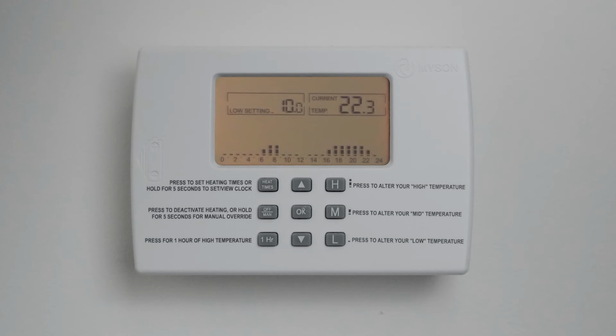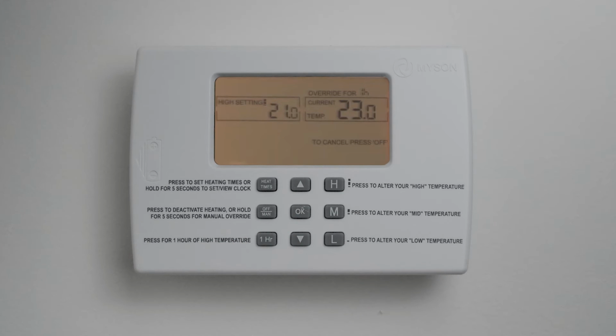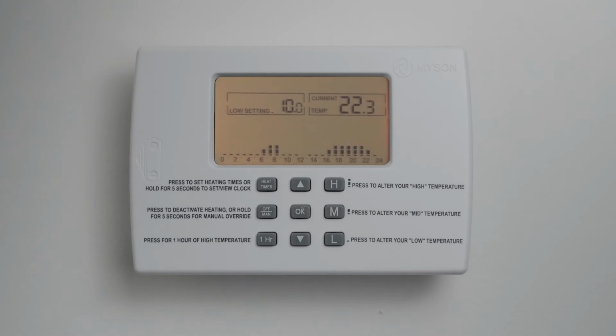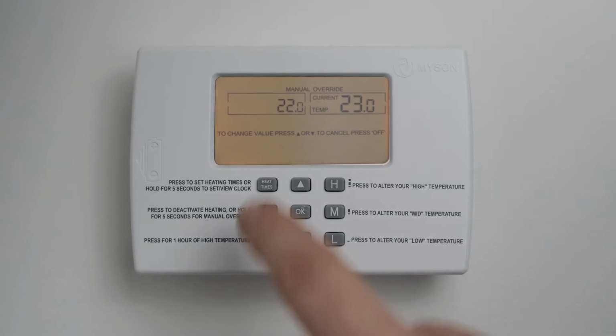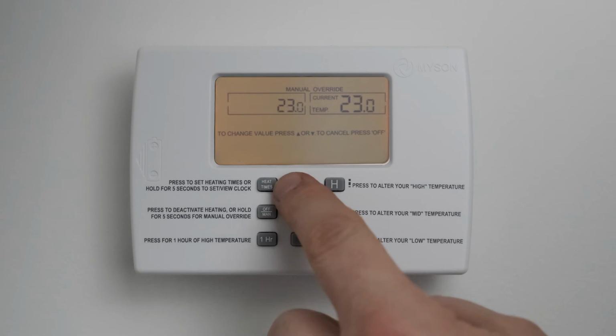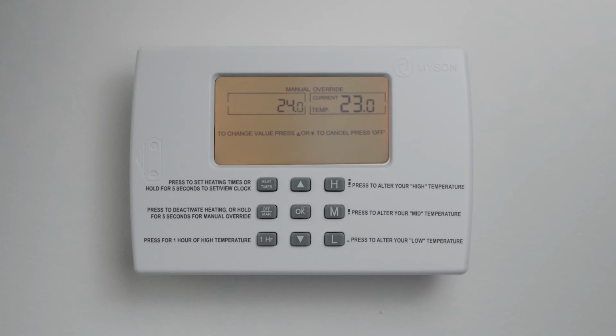At any point during a low or mid setting, you can boost the heating to high for 1 hour by pressing the 1 hour button. To cancel, press off. You can also manually override the thermostat to one temperature by holding the off button for 5 seconds, then pressing up and down to set the temperature. The thermostat will continue to control your heating at this temperature until you deactivate manual override by pressing off.